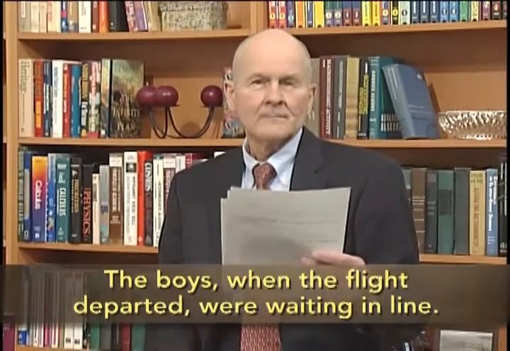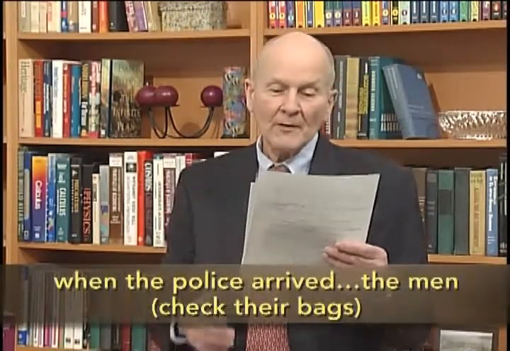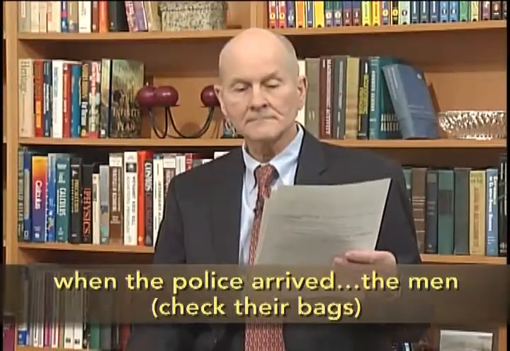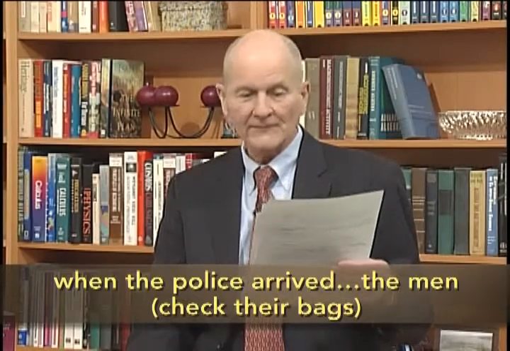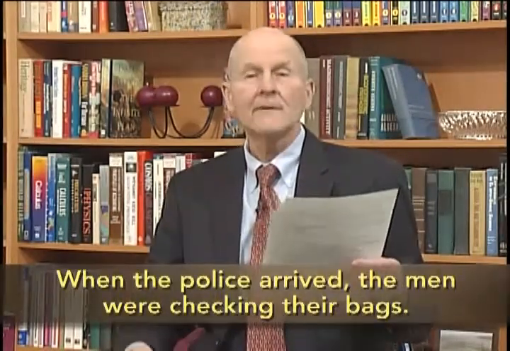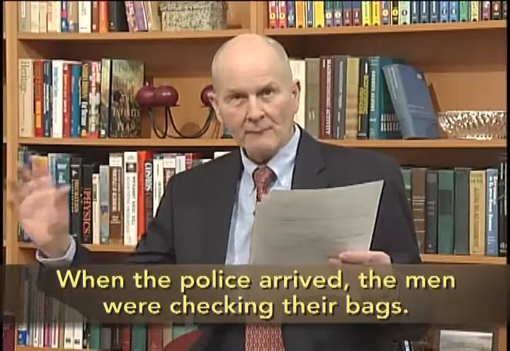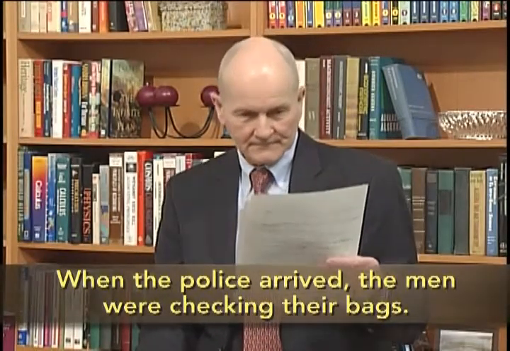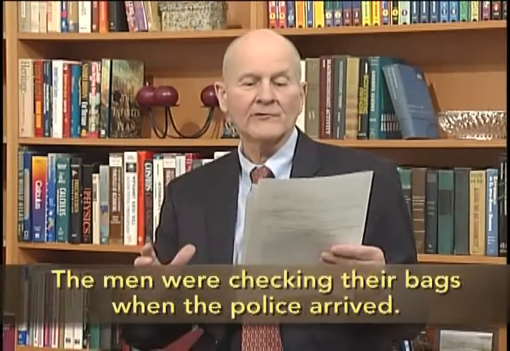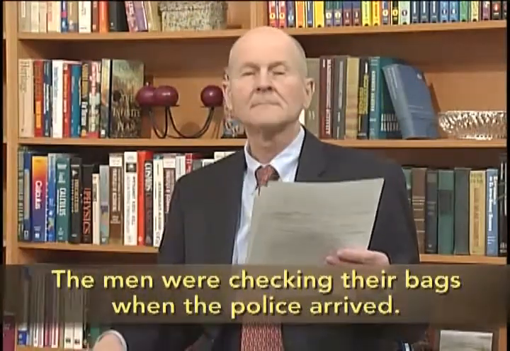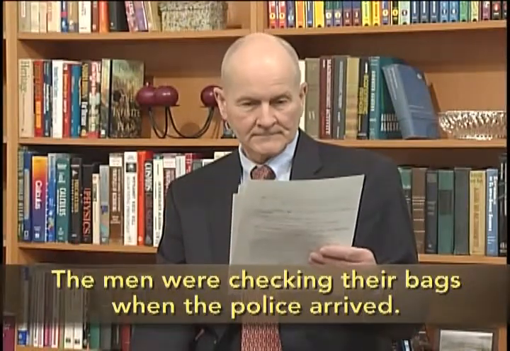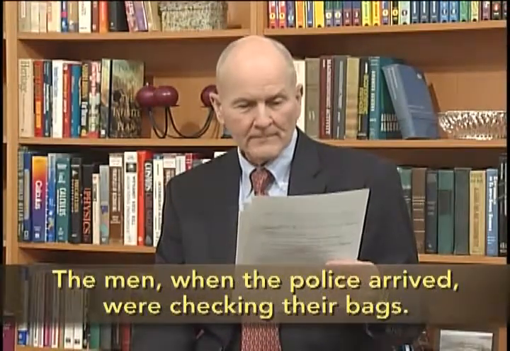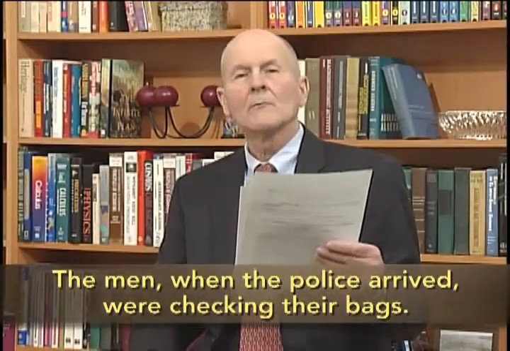Great. Another one? When the police arrived, the men. Yes. When the police arrived, the men were checking their bags. Great. Now reverse them. Precisely. The men were checking their bags when the police arrived. In the middle? Yes, the men, when the police arrived, were checking their bags.